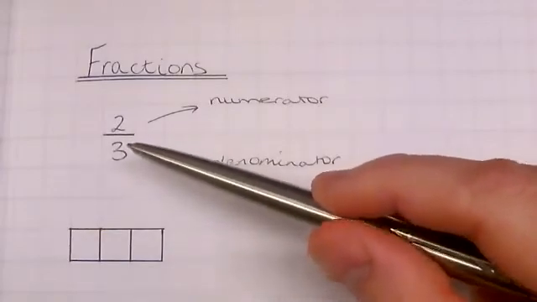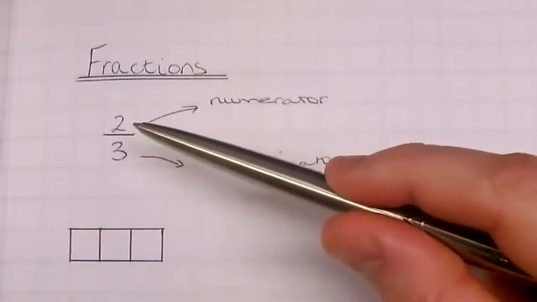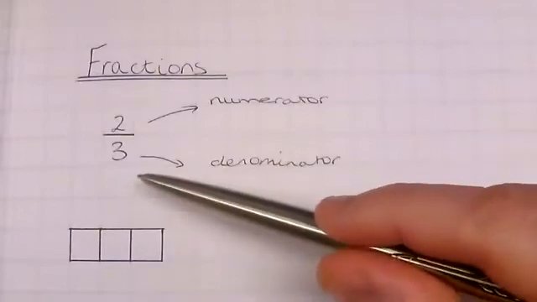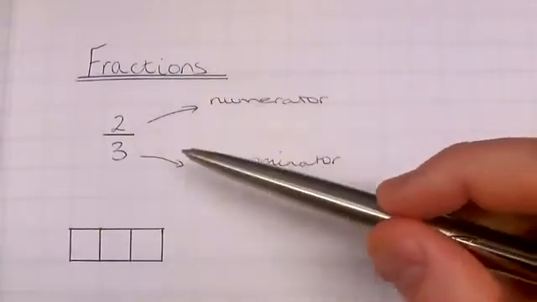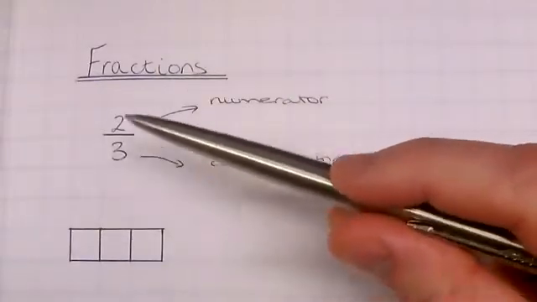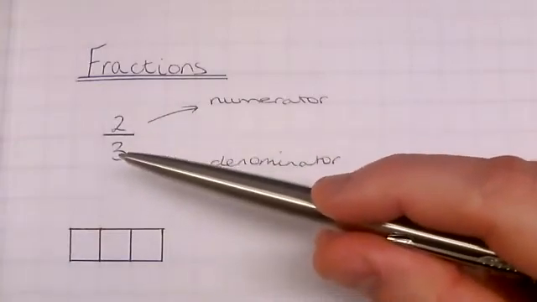Here we've got our fraction. And the numerator tells us how many parts we've got. And the denominator tells us out of how many in total. So here we've got 2 out of 3. 2 equal parts of the 3 parts we've got.